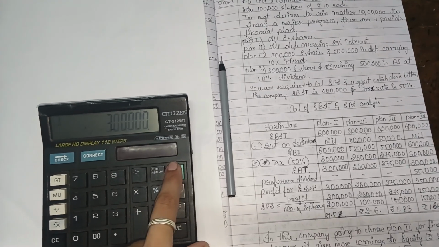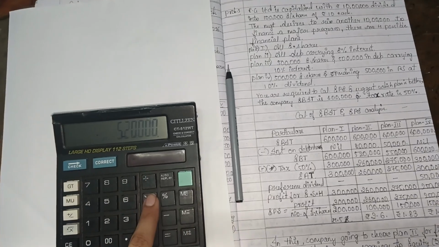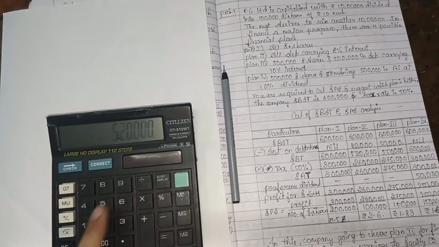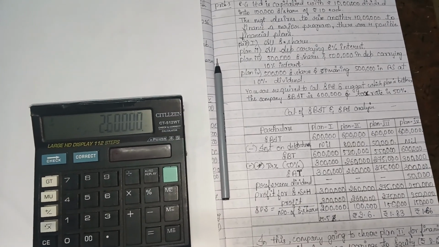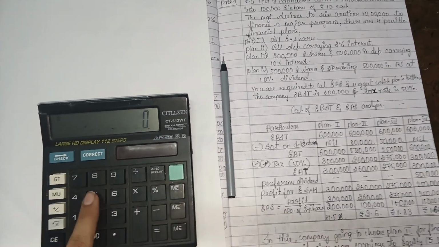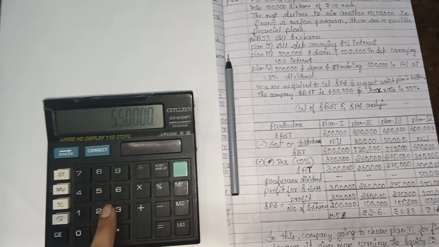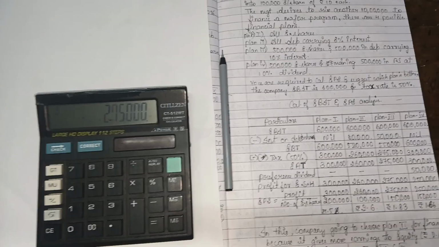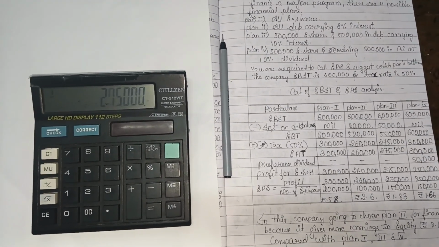You will write tax is 3 lakh. 5 lakh 20,000, you can take into 50% or divided by 2. You will get the same answer, 2 lakh 60,000. You will write that in plan 2. 5 lakh 50,000 divided by 2, you will get 2 lakh 75,000. 6 lakh divided by 2, you will get 3 lakh.